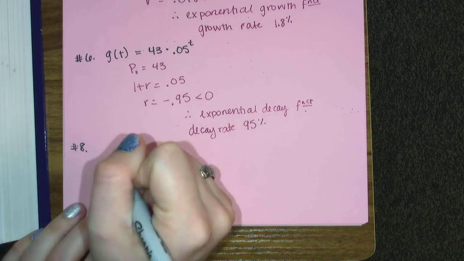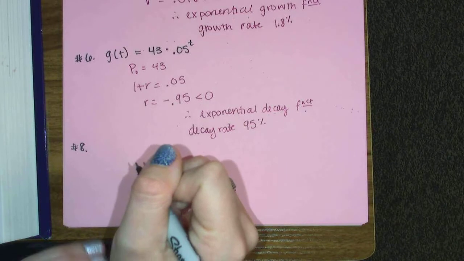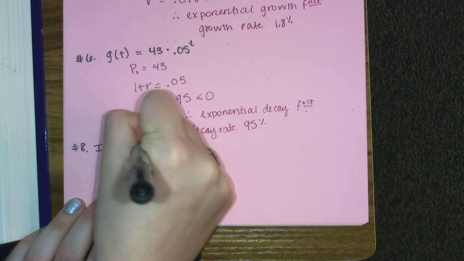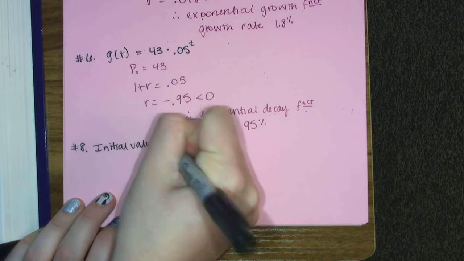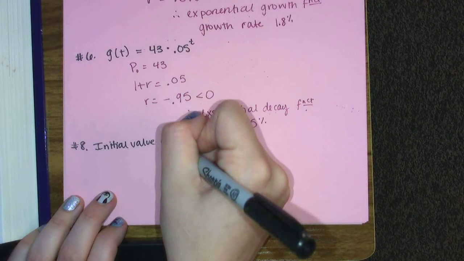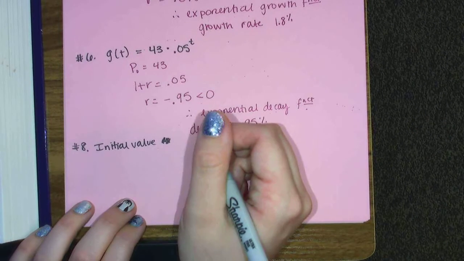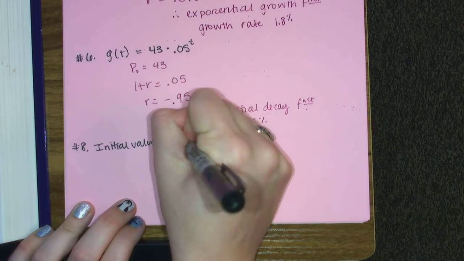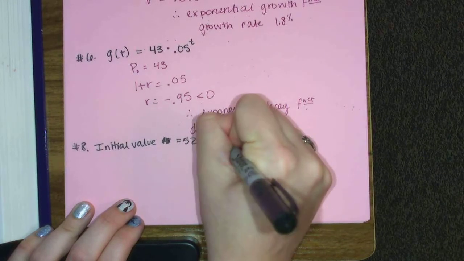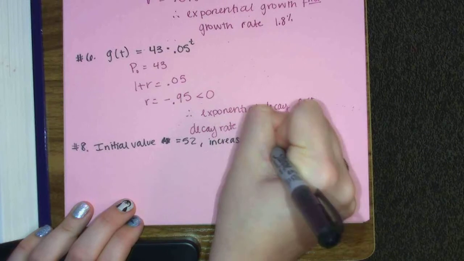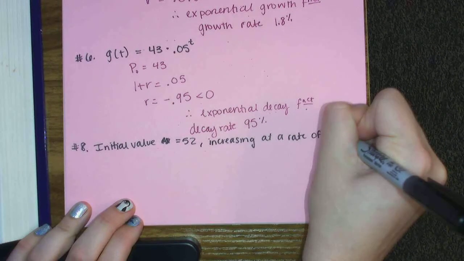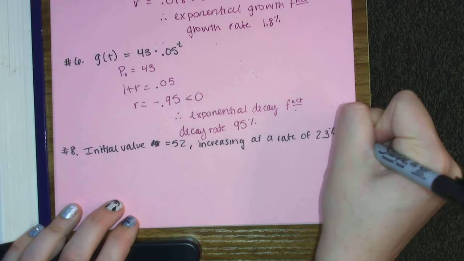Alright, so number 8. So we're determining the exponential function that satisfies the given conditions. So the initial value given to us. Alright, initial value is 52. And we are increasing at a rate of 2.3% per day.